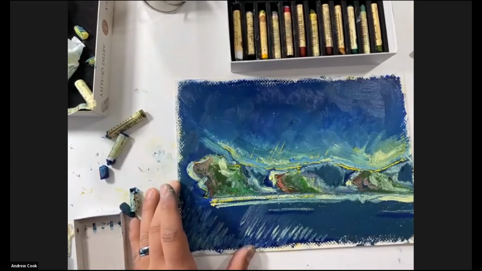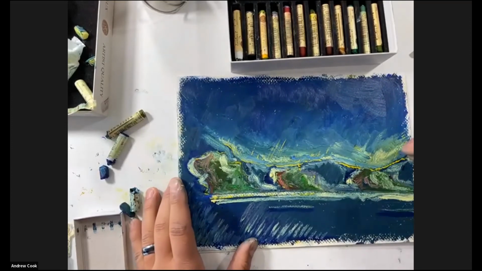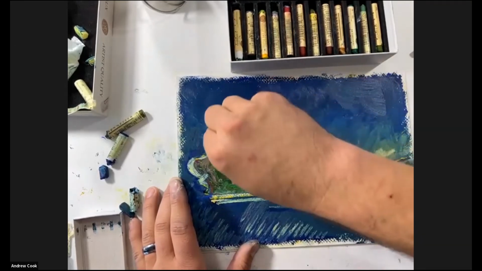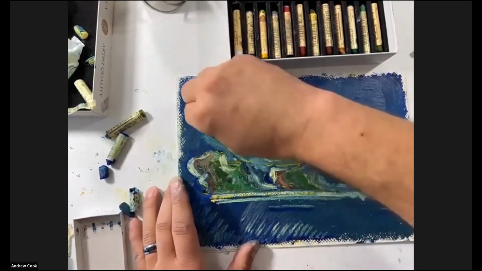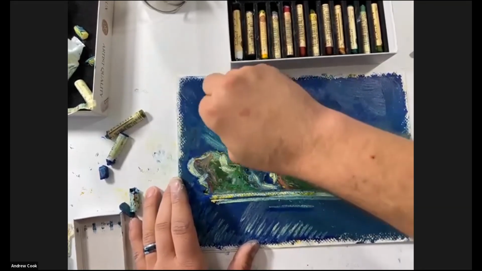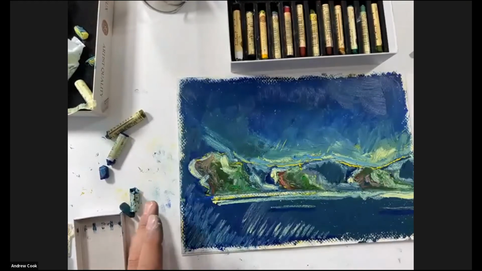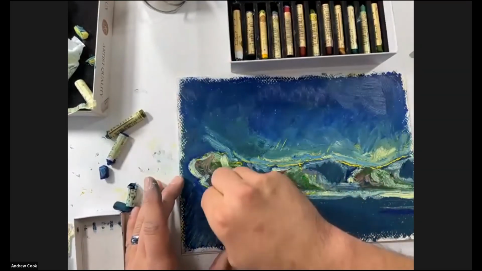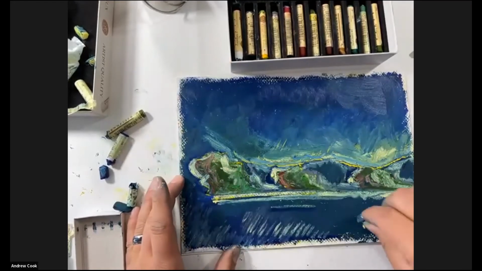How's everybody doing on theirs? I see everybody's heads down, and I hope that means everybody's having fun, getting some marks down on the paper. Everyone's so focused and working hard. Love it. Cool.